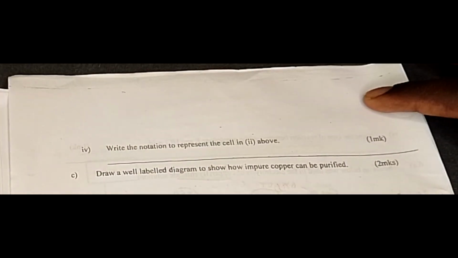You write the cell notation represented by the above information. We have seen, so you start with the species which undergoes oxidation, that is copper, and then you have 2 silver ions undergoing reduction to give us 2 silver atoms.